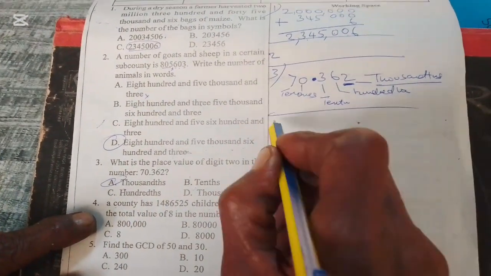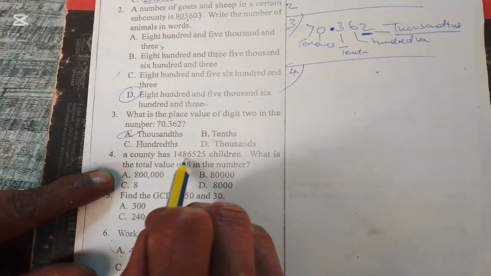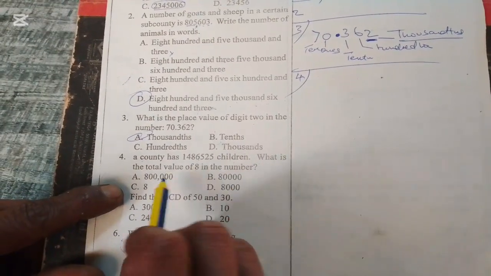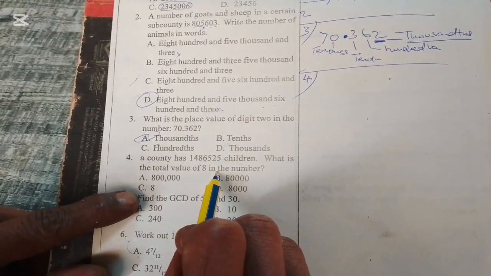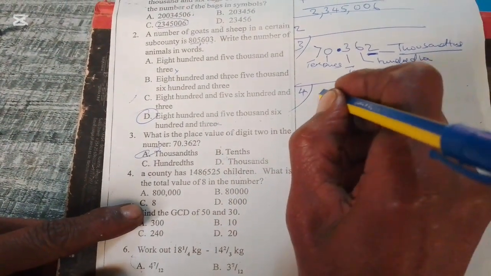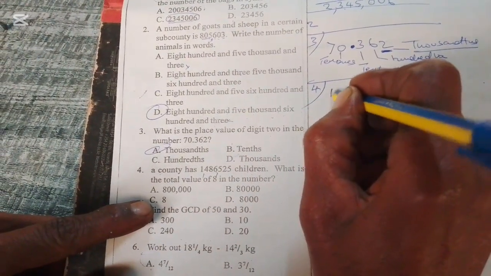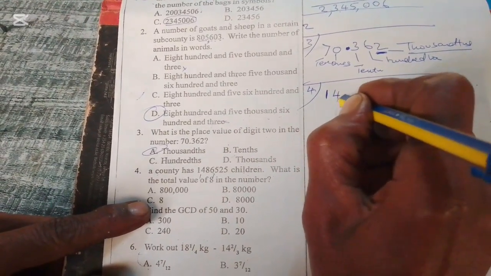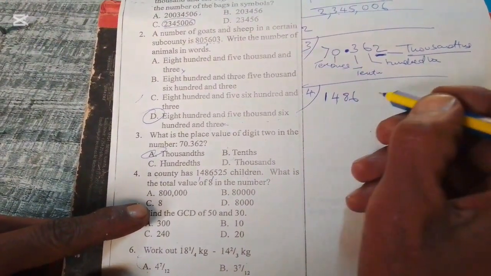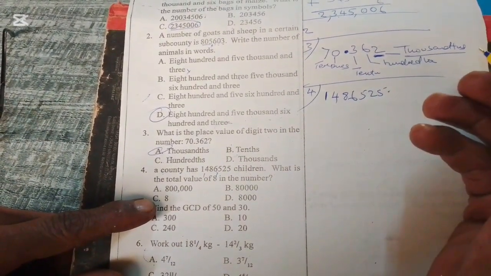Number 4. A county has this number of children. What is the total value of digit 8 in this number? So we have 1,486,525.